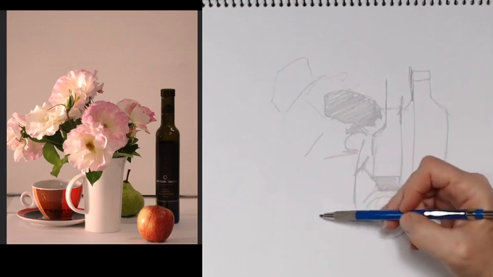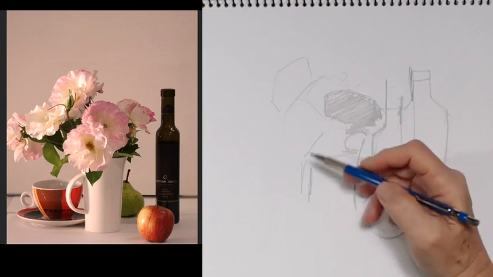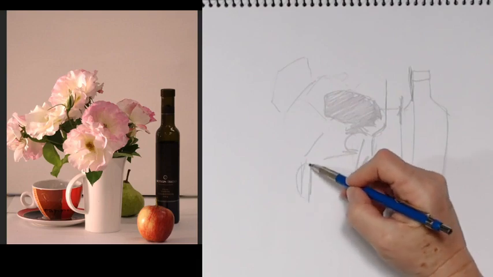Obviously on this side you're getting the, and I'm not trying to draw an actual still life here, I'm just demonstrating.